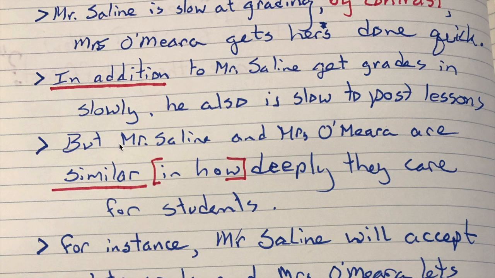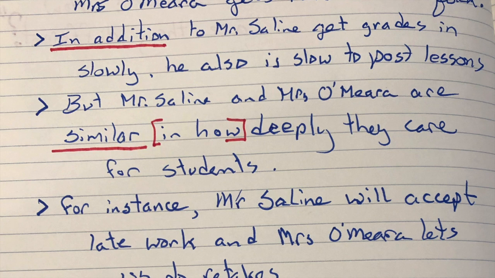Now, there is a little truth in that one because I spend so much time doing the recordings, it takes longer. But Mr. Celine and Mrs. O'Mara are similar in how deeply they care for students. For instance, Mr. Celine will accept late work, and Mrs. O'Mara lets us do retakes. For instance, I didn't underline in red, but it's a transition word.